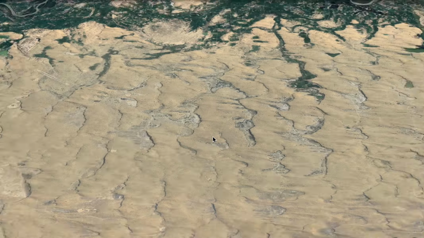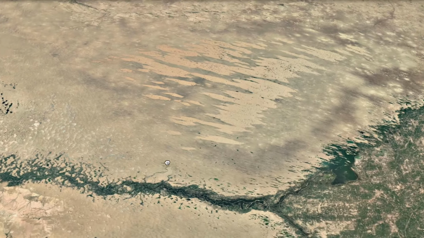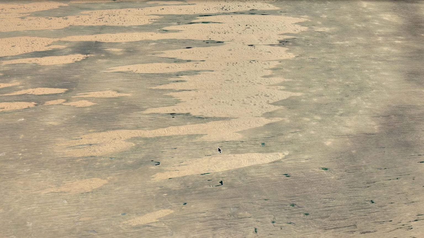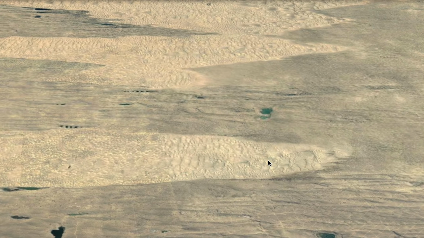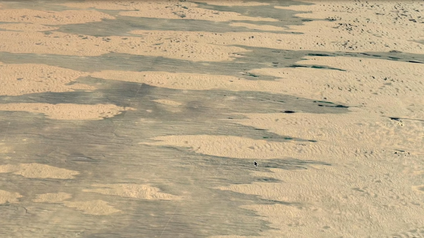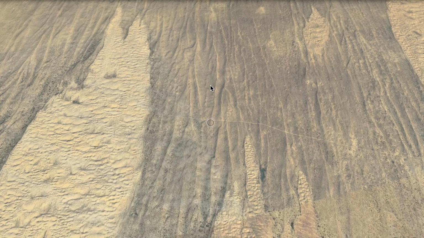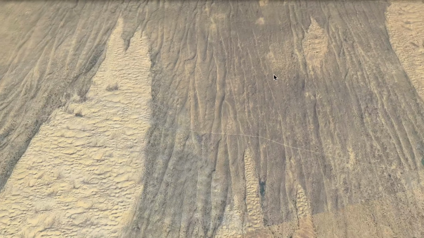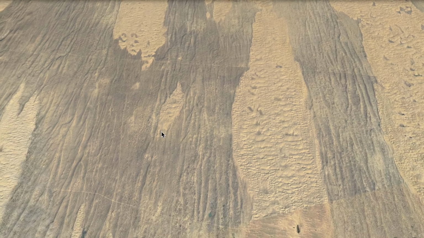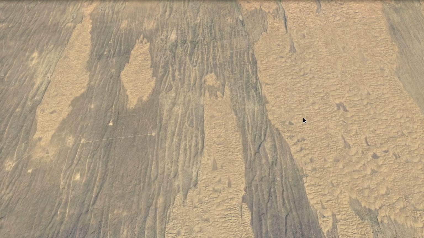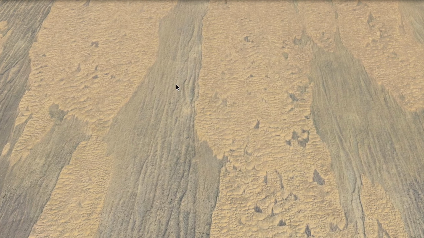So there's a lot going on in these landscapes. And these right here are streamlined into drumlins. You could call them drumlins. But they're definitely more of very pointed sediment lobes. And of course, there's ripples on these formations.